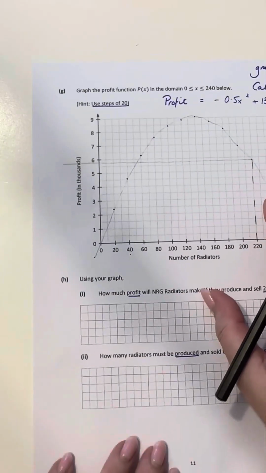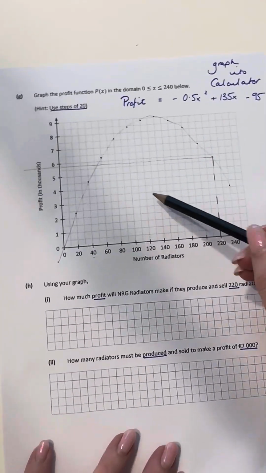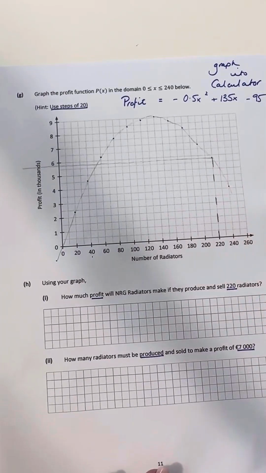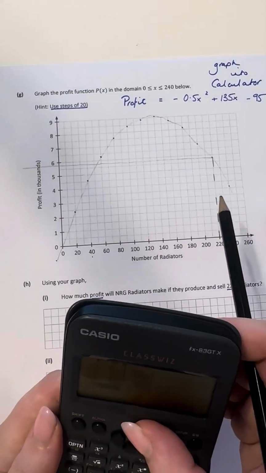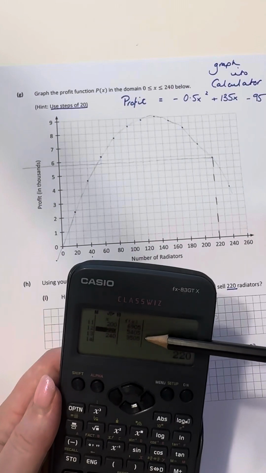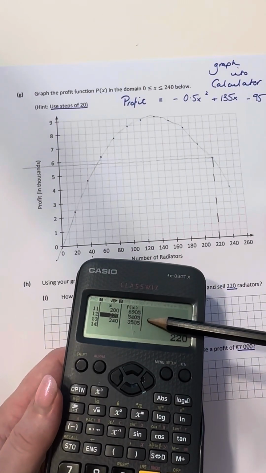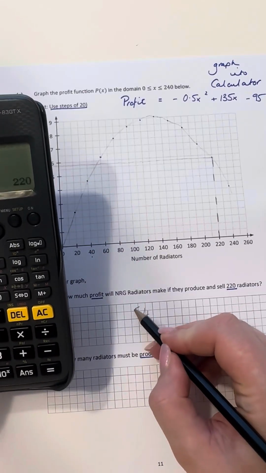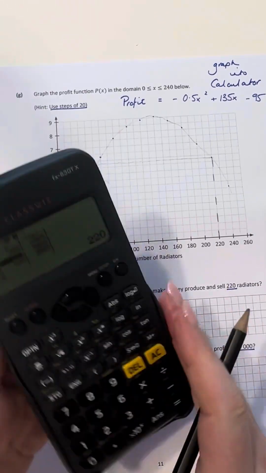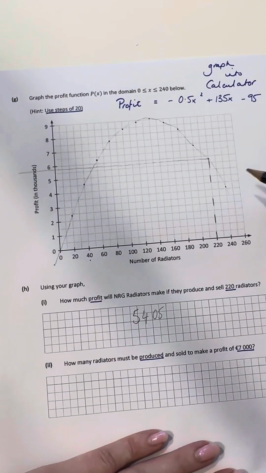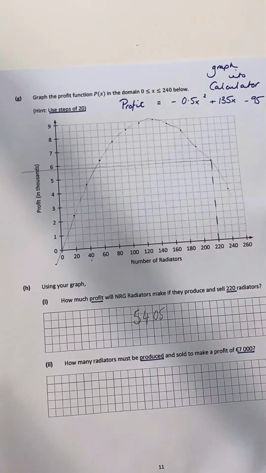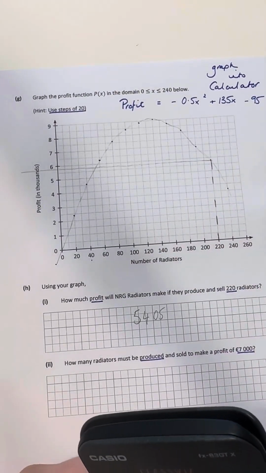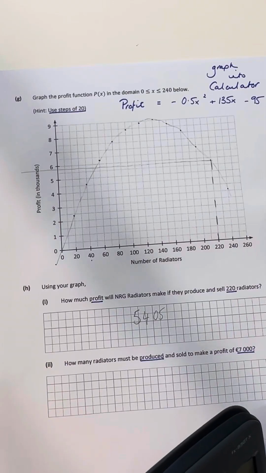I repeat, they do not need to be accurate. You have an allowance. We actually have the 220. They tell you there 220 is 5405. If you made some sort of an estimate, was it 220? Let me see. 220, 5405.